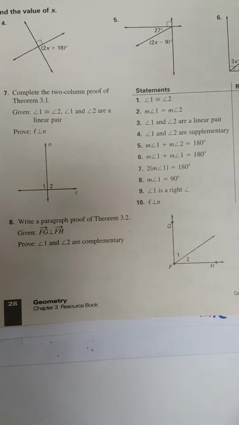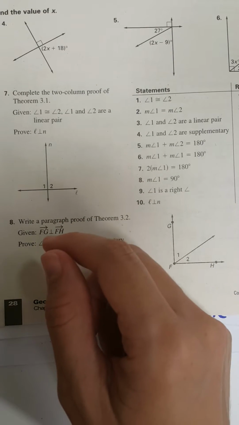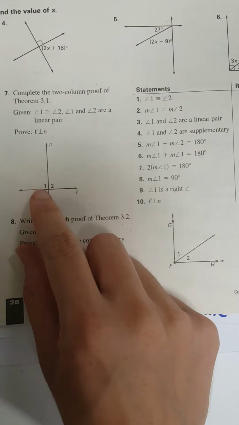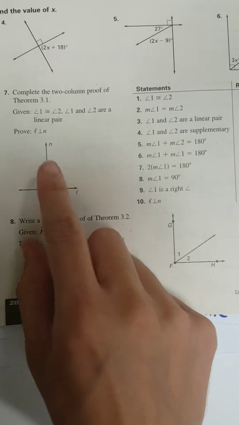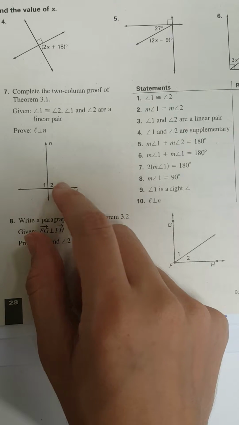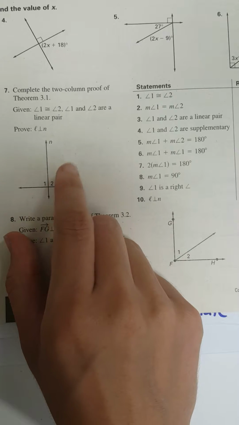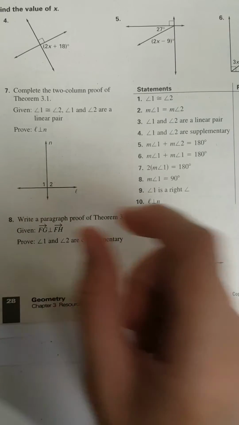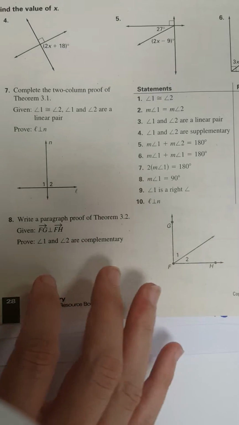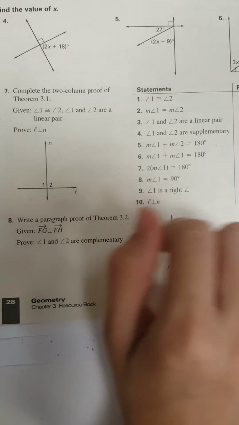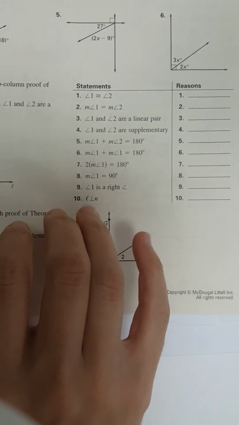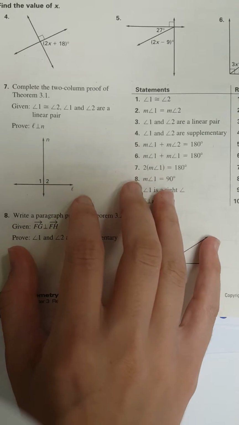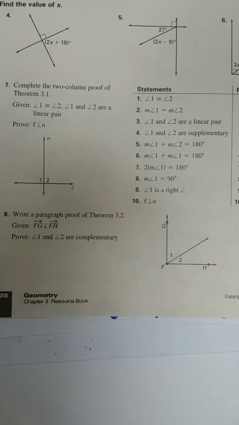What is theorem 3.1? That if angle 1 is congruent to angle 2 and they're a linear pair, then we're just trying to prove that if these two are a linear pair and congruent, that means the lines are perpendicular. That's what we're trying to prove. Now, here are all the steps. They have not given you any of the reasons. I want you to see if you can figure out the reasons, okay?